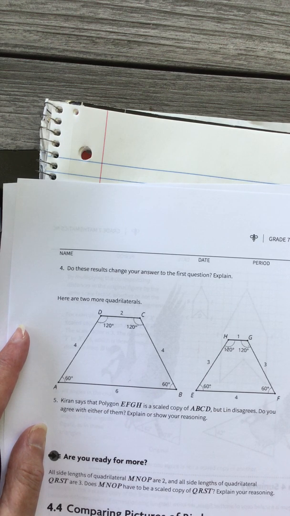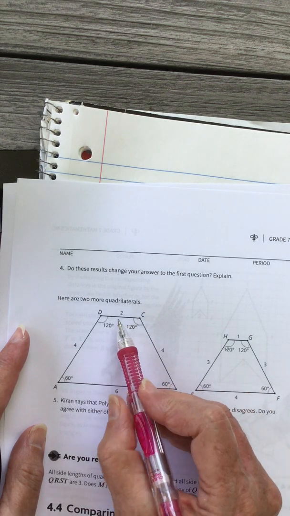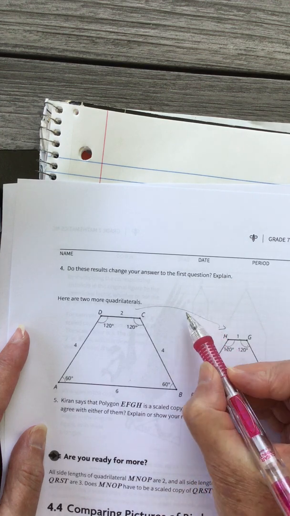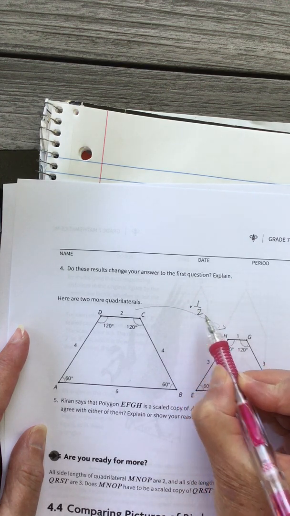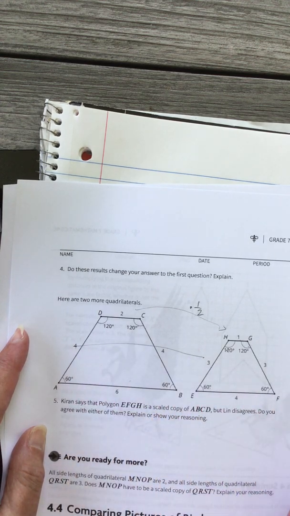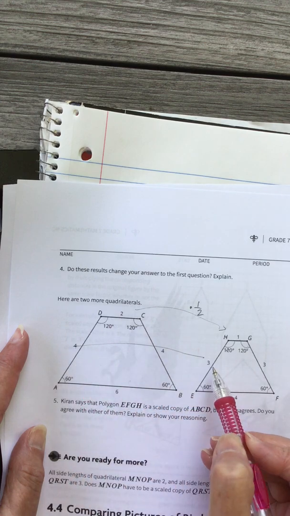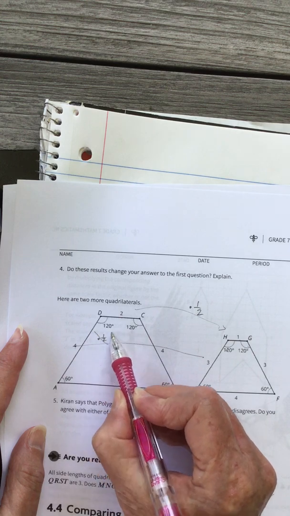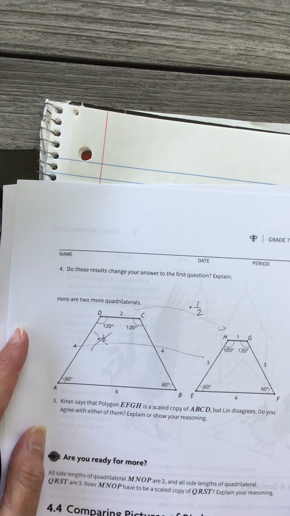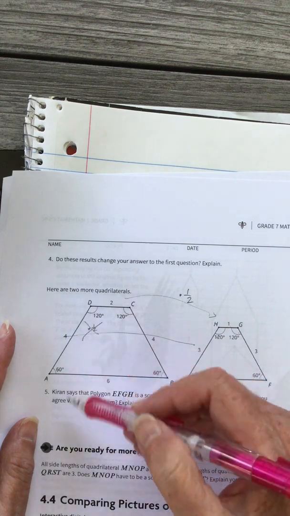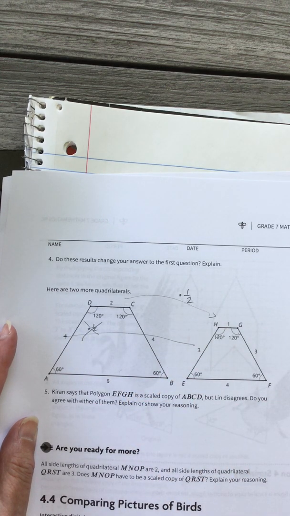Now we need to look at the lengths of the sides. Well, going from 2 to 1, that is multiplied by 1/2. If I take 4, the corresponding side is 3. Is 4 times 1/2 3? No. Okay, so are these scaled copies of each other? No, they are not scaled copies of each other because the side lengths are not multiplied by the same scale factor.